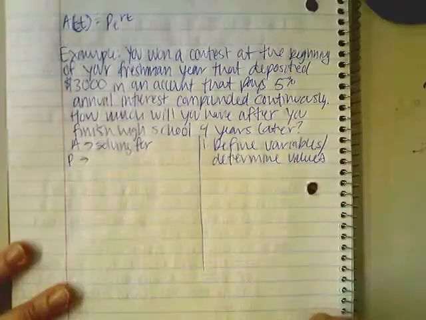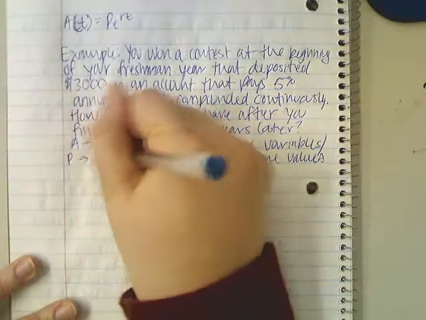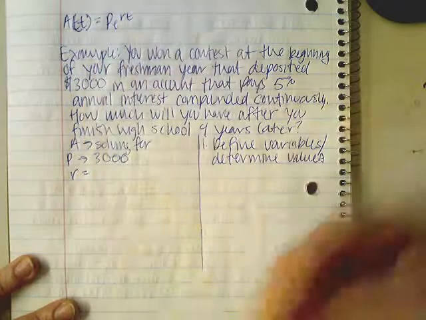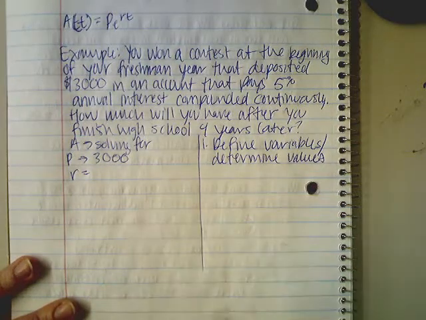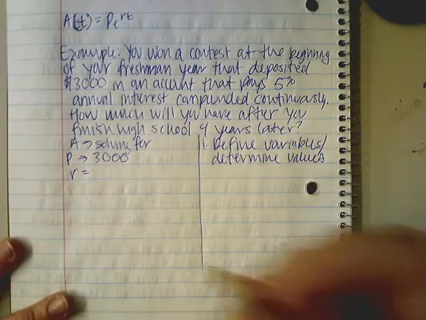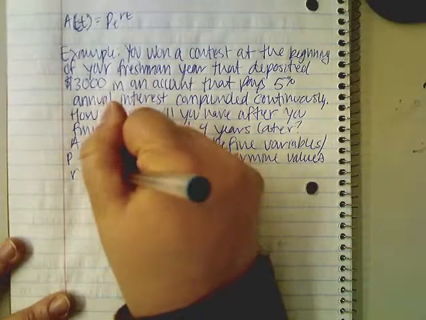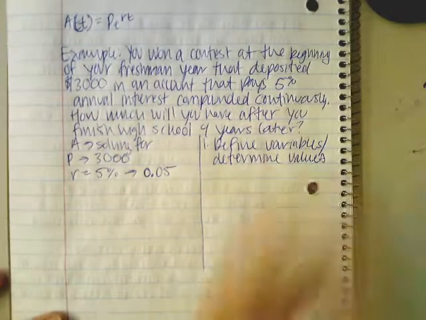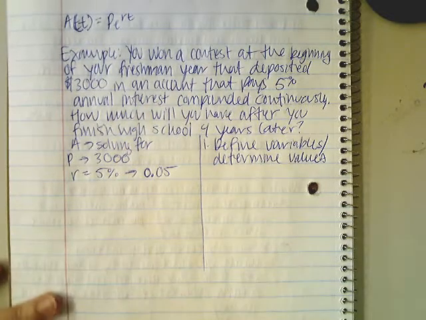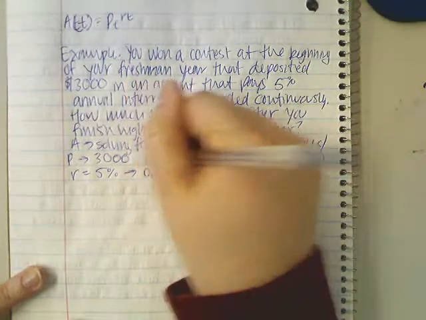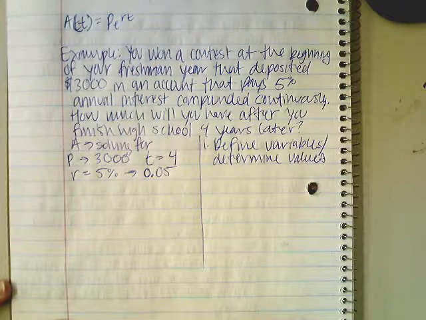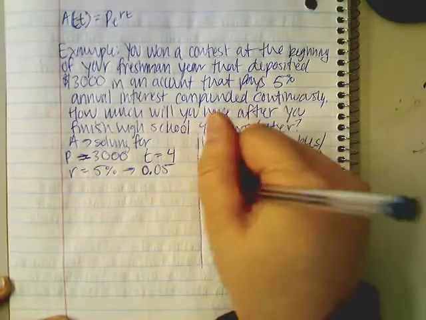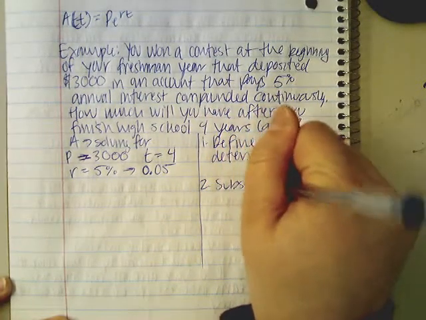P is my principal or initial amount, which we know is 3,000. E we know is just e. It's the number in and of itself. It's like pi, so I don't need to assign a value. It has its own value. R is 5%, which is going to be 0.05 as a decimal. And then t is equal to 4. Those are the values, and then I'm just going to substitute them into the equation that we have.